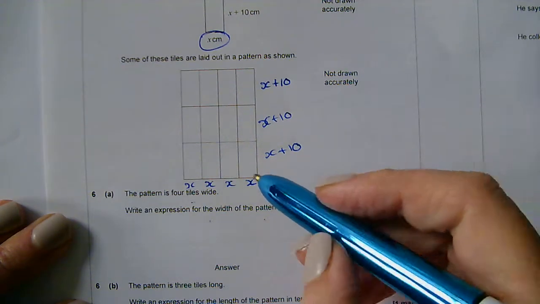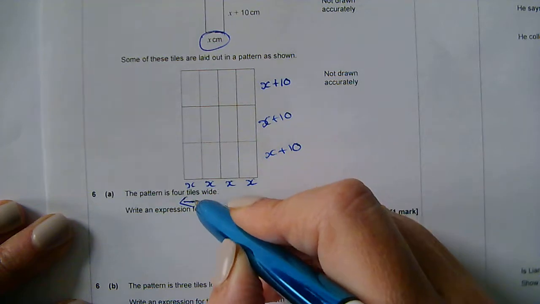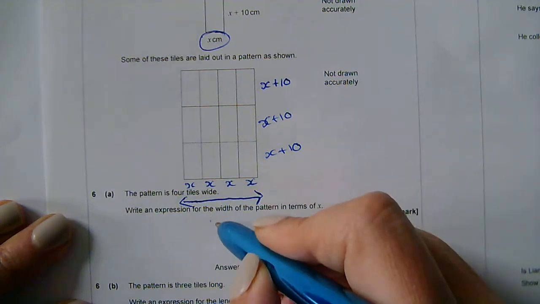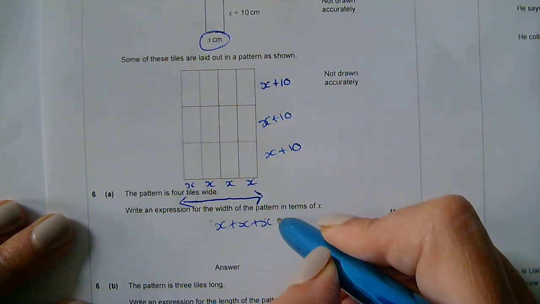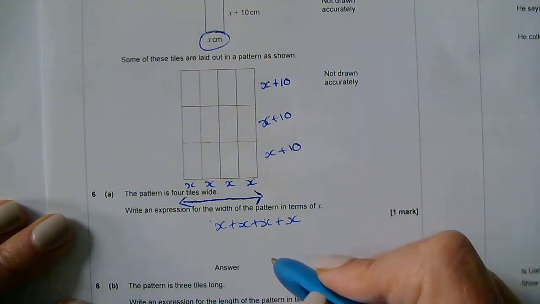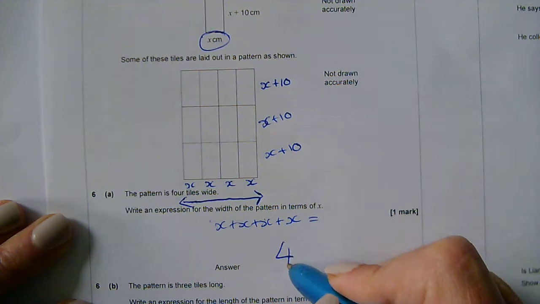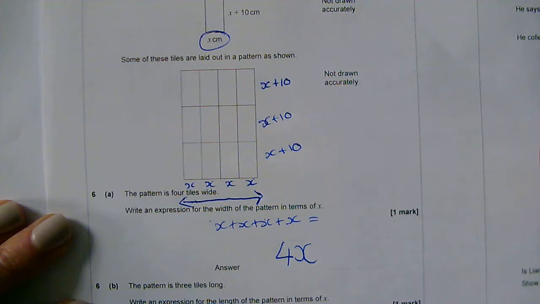So the pattern is 4 tiles wide, so from there to there. So it's x plus x plus x plus x, which is better known as a simplified 4x, and that's the expression.